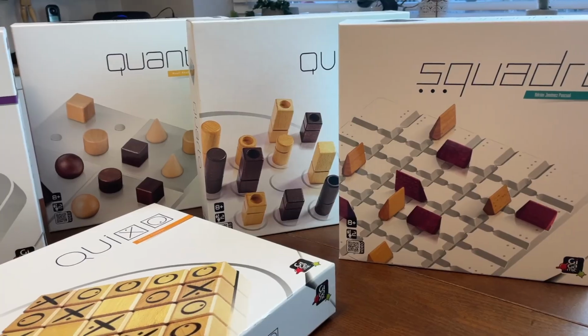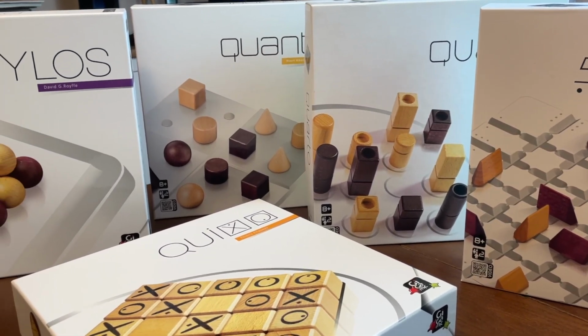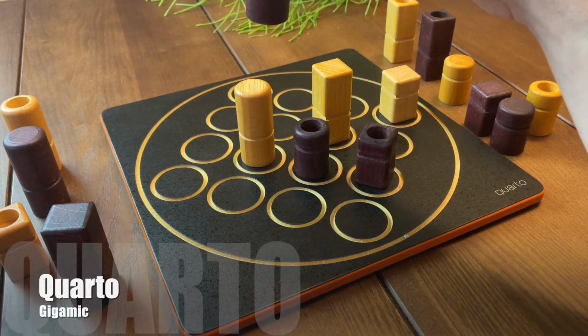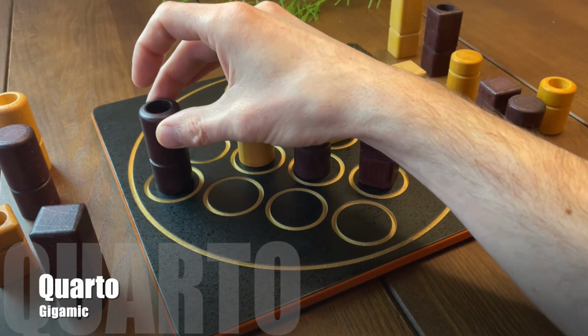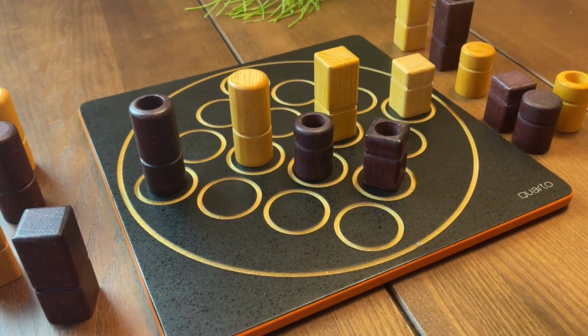I recently received a selection of review copies from Gigamic's Modern Classics line. This line of games has been developed over 30 years, with many games joining the line and later retired, leaving 6 games holding the fort in 2022. Quarto is the one which started it all, the debut game from Gigamic, and still one of their most popular.